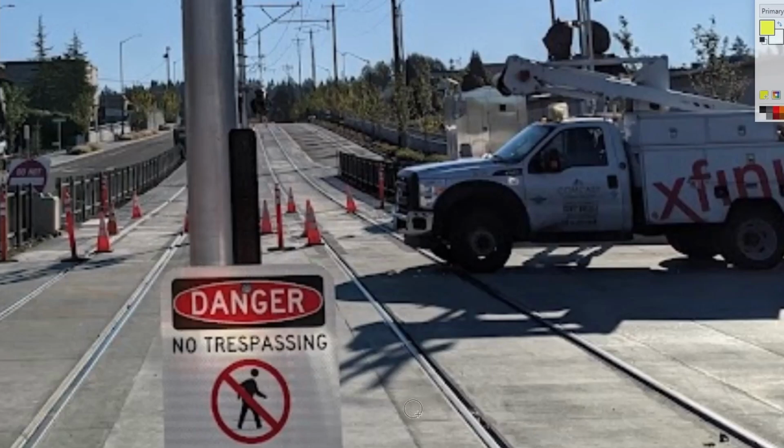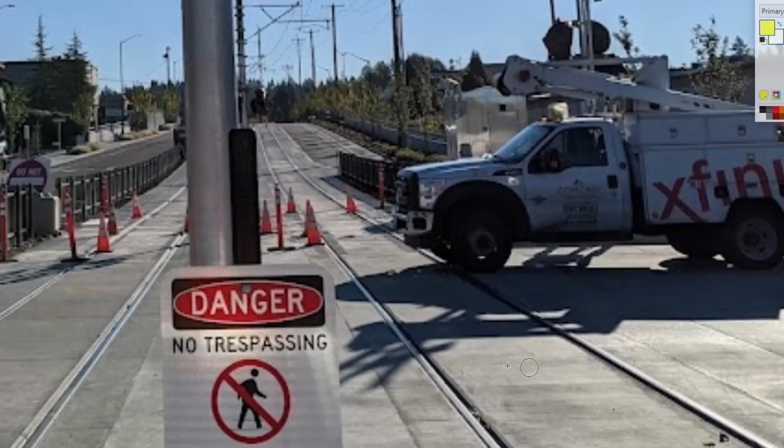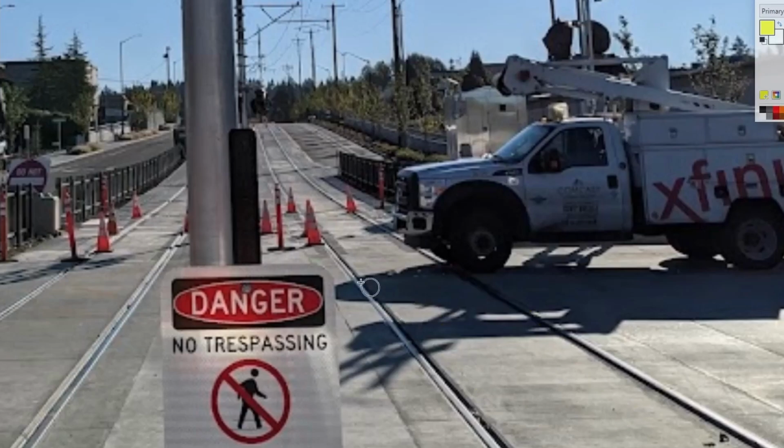But anyway, this is track that is sunk into concrete. This concrete has been poured over top of it using forms. It's not panels of concrete that have been placed, like typically at a railroad grade crossing, where you will place prefabricated panels on ties. In this case, there may or may not be ties. The concrete is then poured over the top.